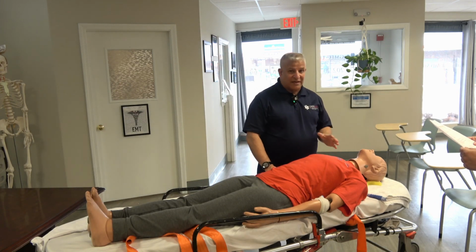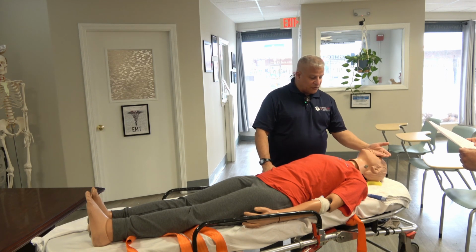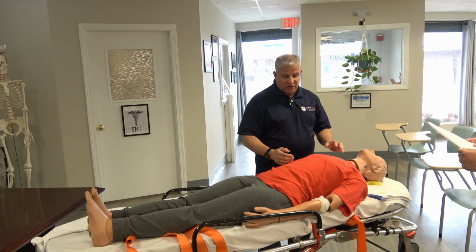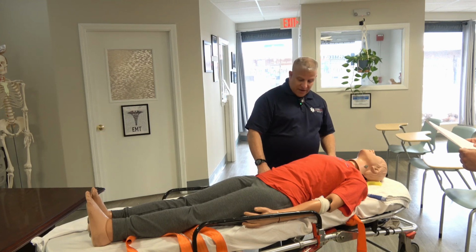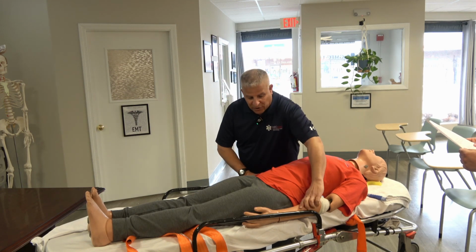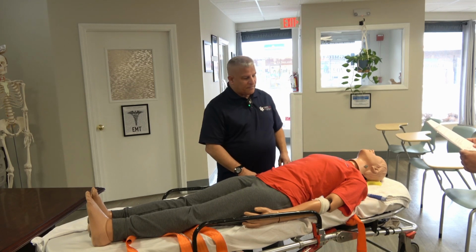I'm going to go ahead and do my skin vitals. First of all, I'm going to look at the skin. What is the skin color? Pale. Okay, I'm going to feel for temperature: forehead, neck, belly, checking a few different areas. What's my temperature? Cool to touch. Okay, as I feel his skin, what's his condition? Clammy, with cyanosis to the lips and cheeks.